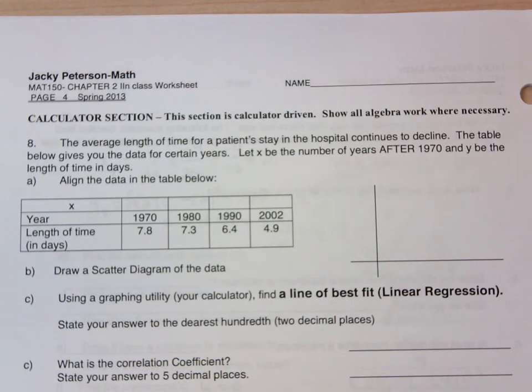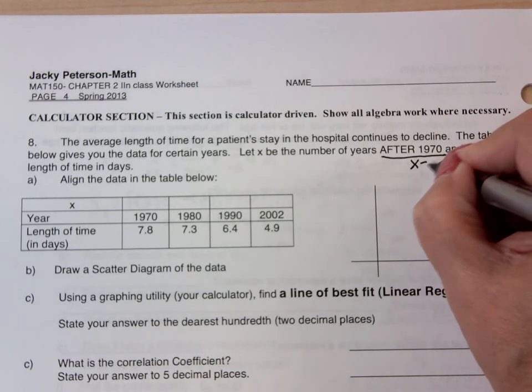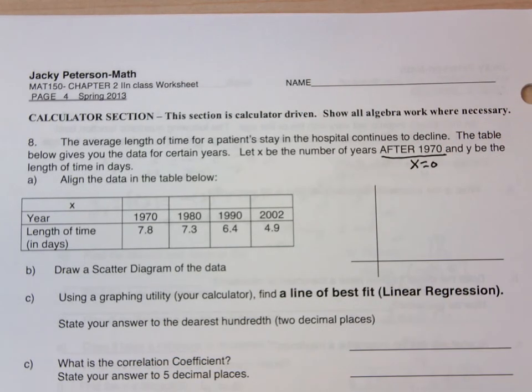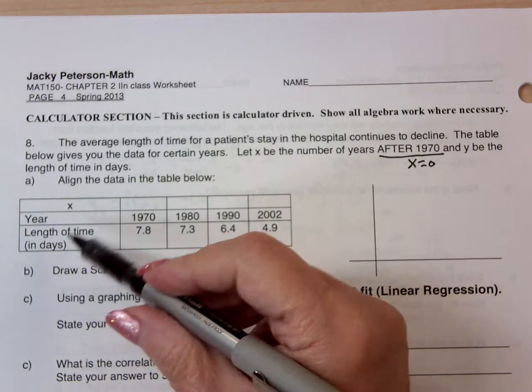Now, this is a regression equation, and it says the average length of time a patient stays in the hospital continues to decline. The table below gives you the data for certain years. Let x be the number of years after 1970, so x equals 0 is 1970, and y be the length of time in days. And so they say align the data.